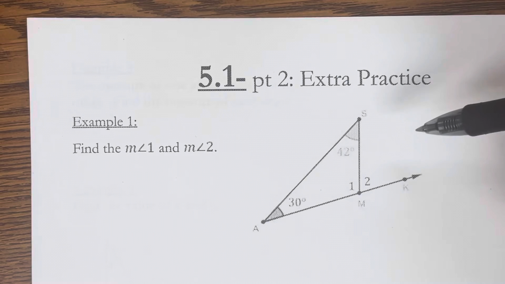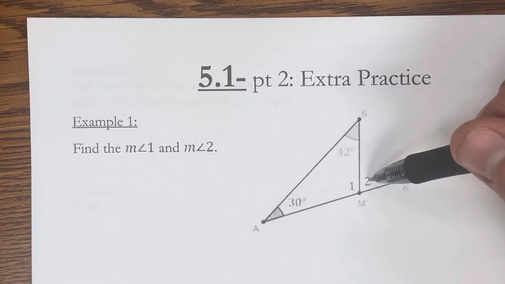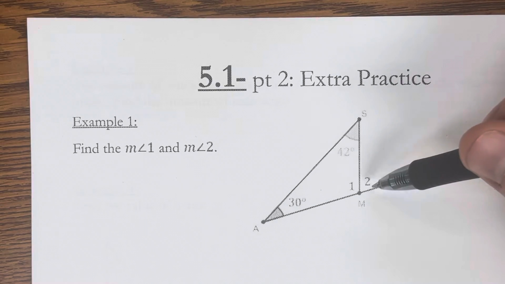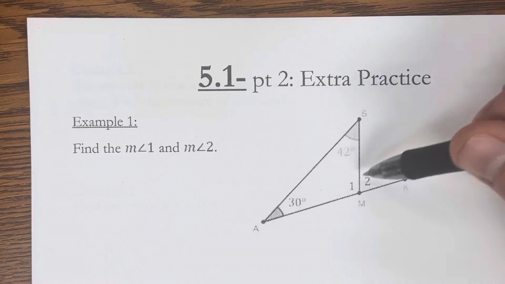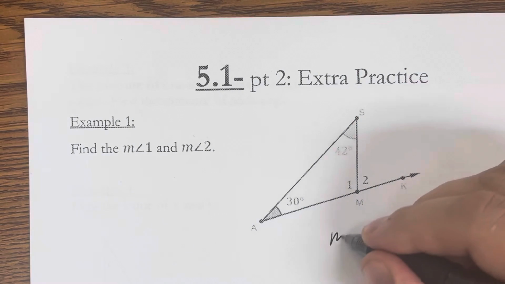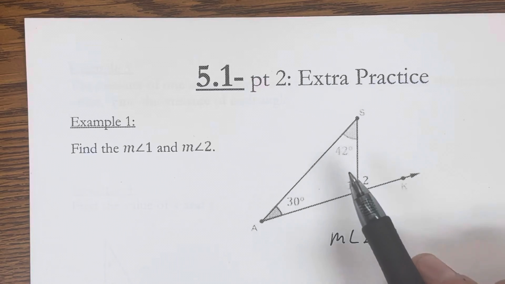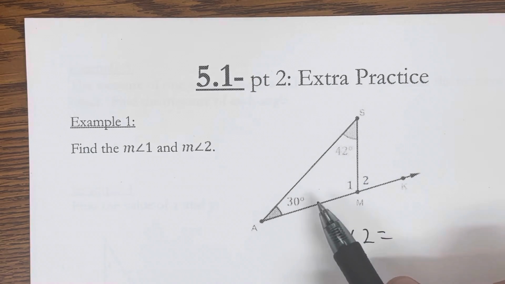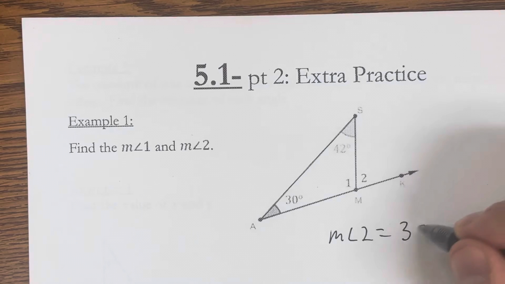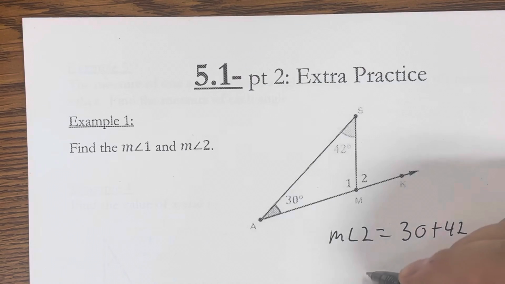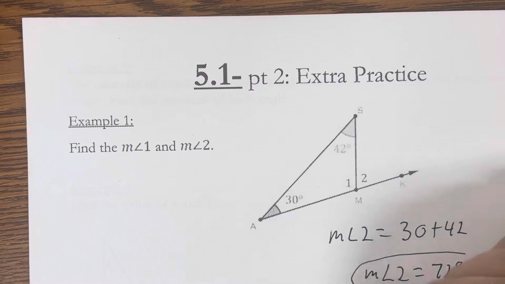So you got some options here for figuring this problem out. I'm going to use the exterior angle theorem because I see angle 2 is on the outside. So the measure of angle 2 is equal to the two interior ones that it's not right next to added together. So that's 30 plus 42, which is 72 degrees. So we found the first one.